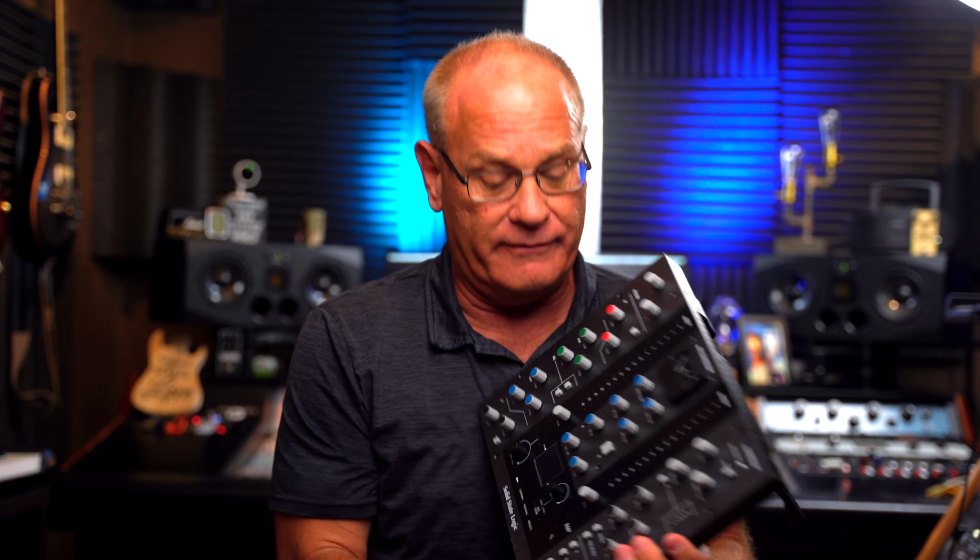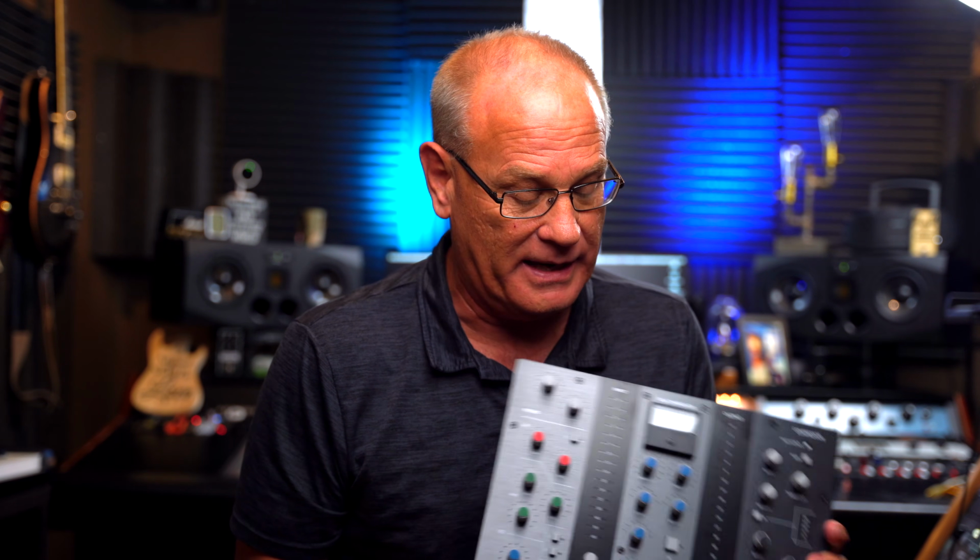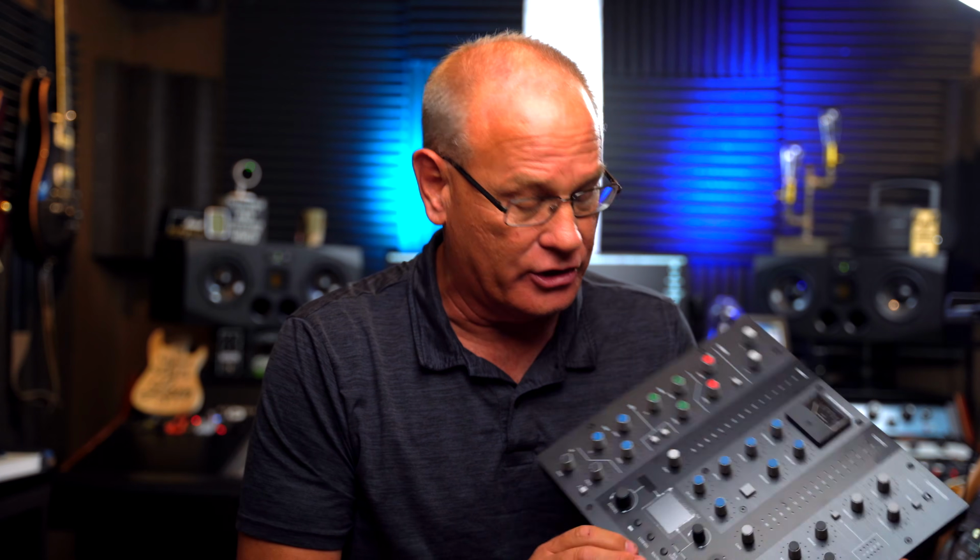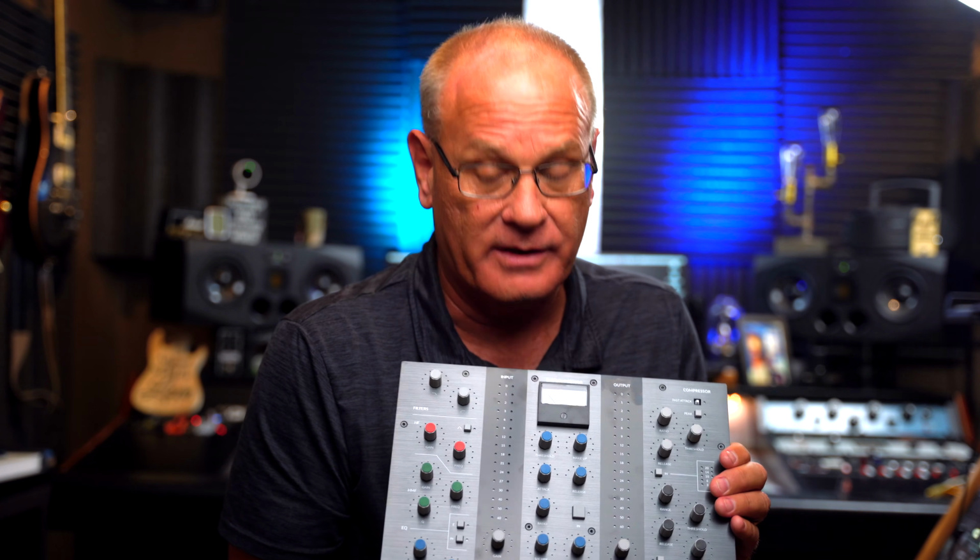Okay, so a lot of you guys have seen this bad boy. I'm trying this bad boy out right now, putting it through its paces. If you're not aware, this is Solid State Logic's control surface for their SSL Native plugin, as well as their bus compressor.